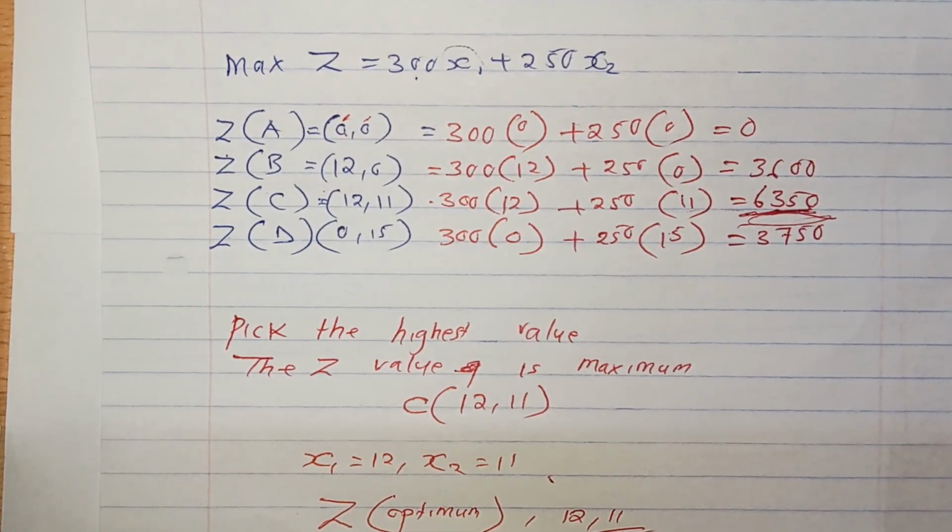So that's how you solve a linear programming problem using the graphical method.